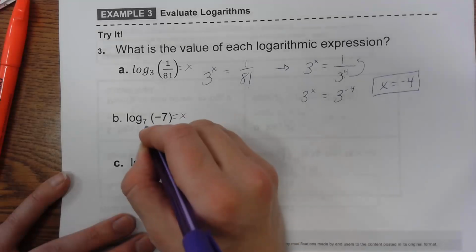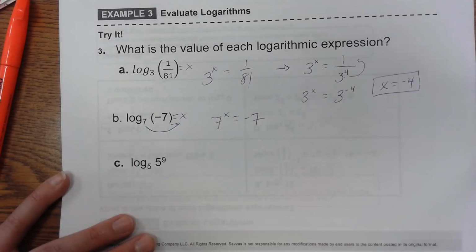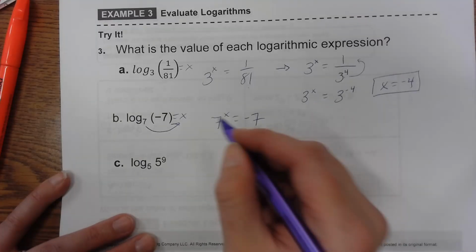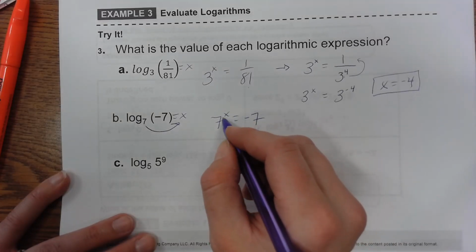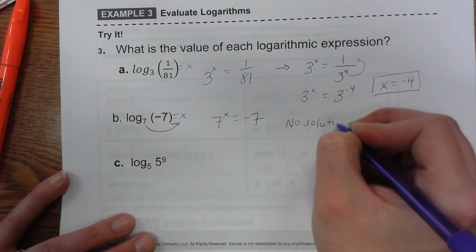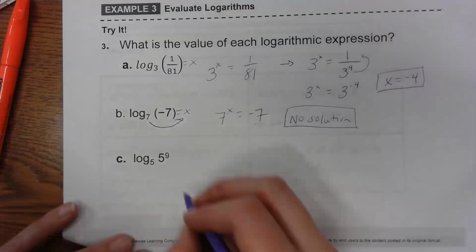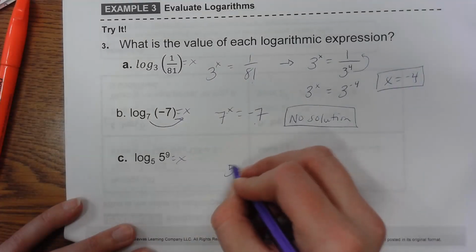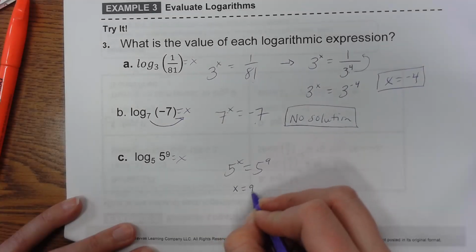Okay, in this one we got 7 raised to the x is equal to -7. Well, 7 raised to any exponent is going to be positive, so we will never be able to get a negative number, and so this is no solution. In this one we should have gotten 5 raised to the x equals 5 to the 9th, which gives you 9.